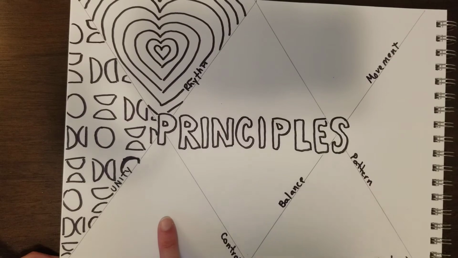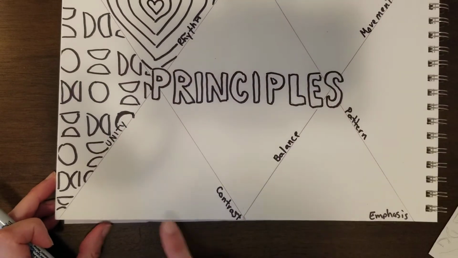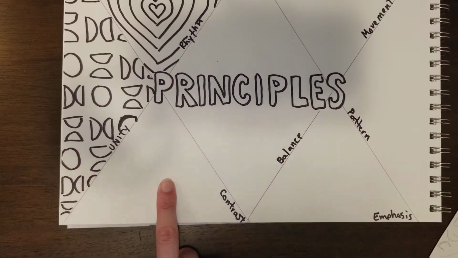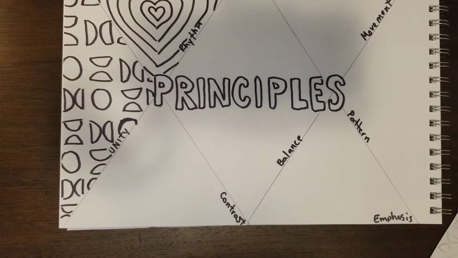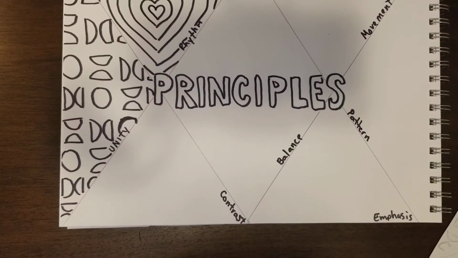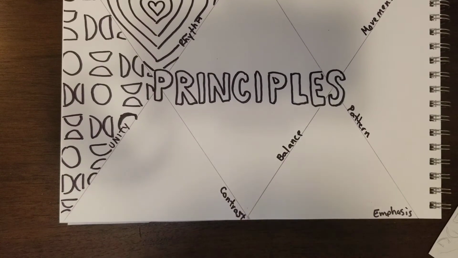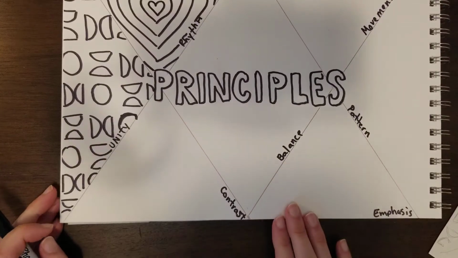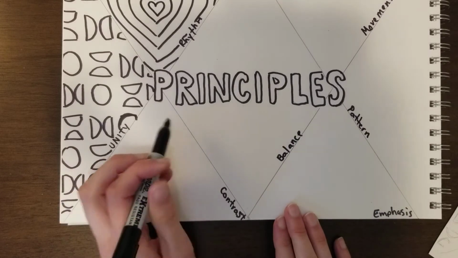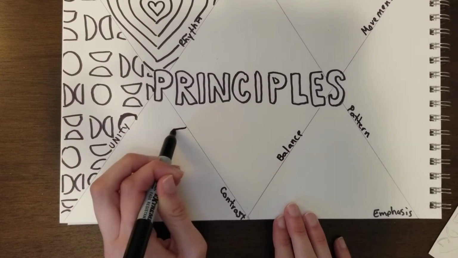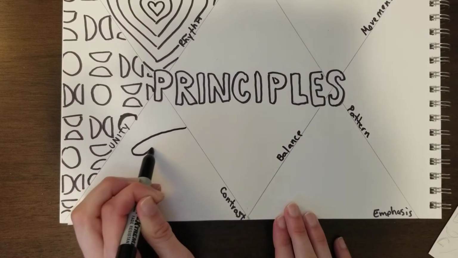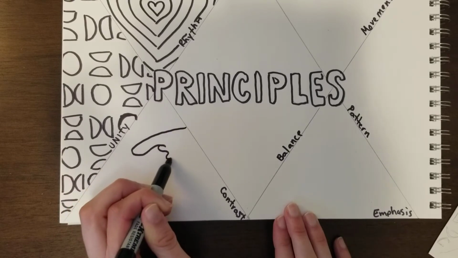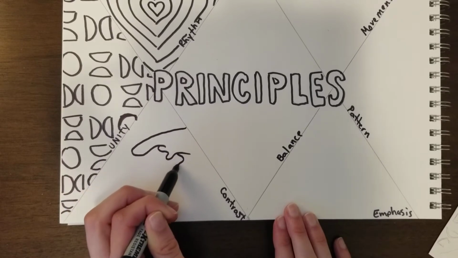The next principle of design we'll do is contrast. So let's look at this one. For contrast, contrasts are opposite. So you can use light and dark, big and small, black and white. I'm going to use opposites on the color wheel. So what I'm going to do is I'm actually going to draw my picture first. We'll see if you can guess what I'm drawing.